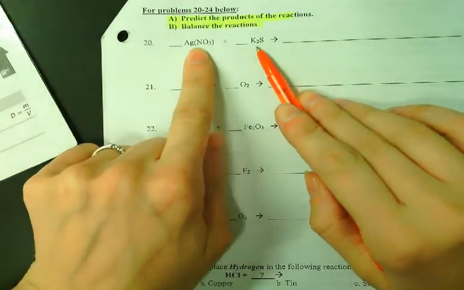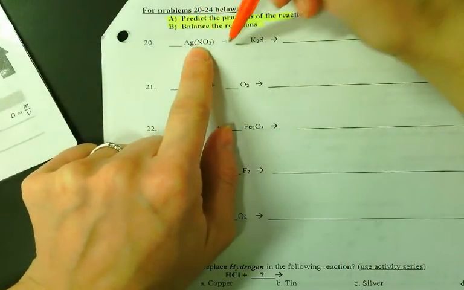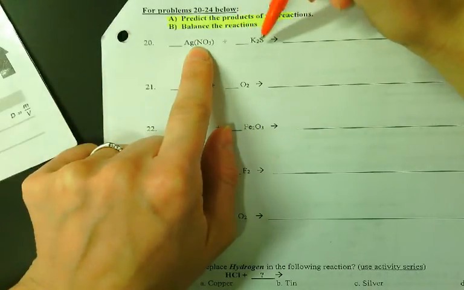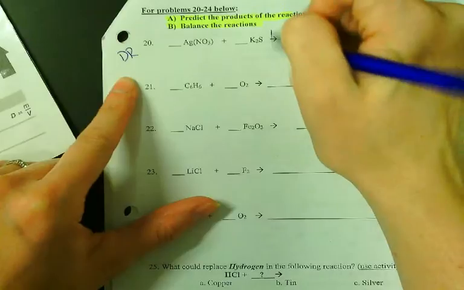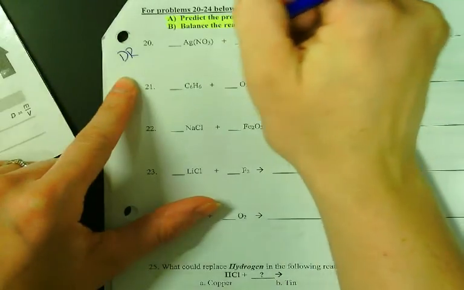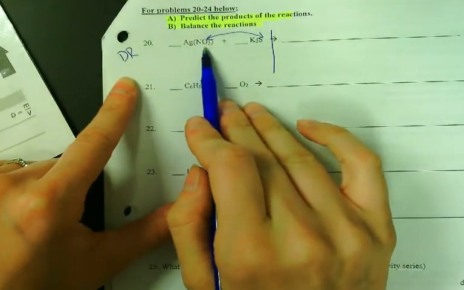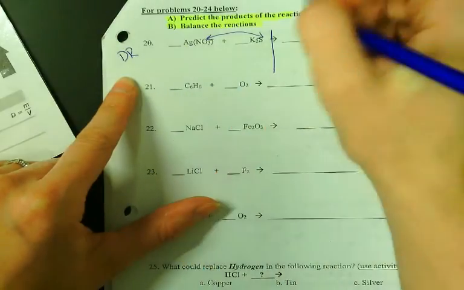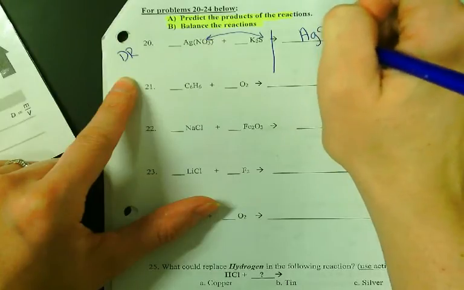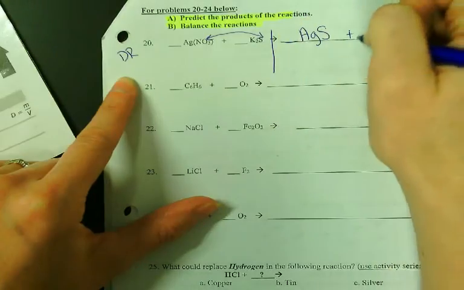Okay. This is a double replacement reaction. I know because there are 1, 2, 3 capital letters, so that's a compound, plus 1, 2 capital letters. That's a compound, because there's more than one element. So I'm just going to make a note to myself that that's double replacement. I recommend you do that as well. In double replacement reactions, the anions switch spots. So instead of silver nitrate and potassium sulfide, you're going to get silver sulfide. It's going to be Ag bonding with S, and then K bonding with NO3. And leave room to balance.